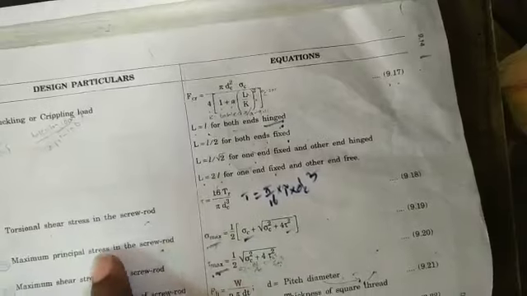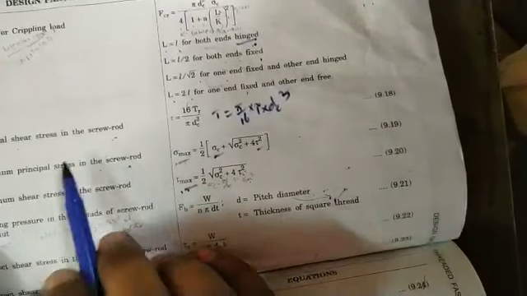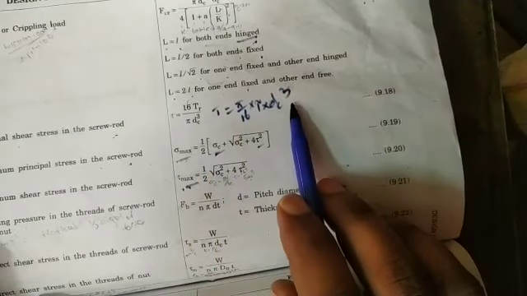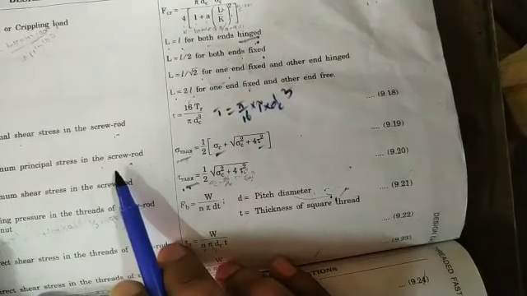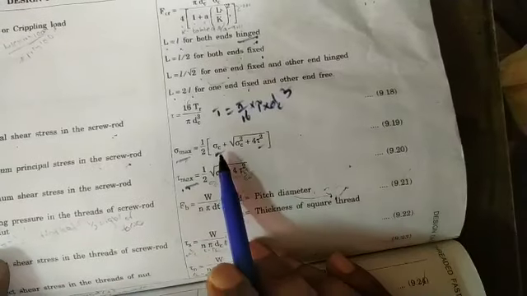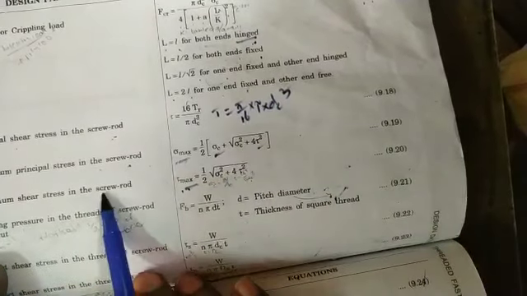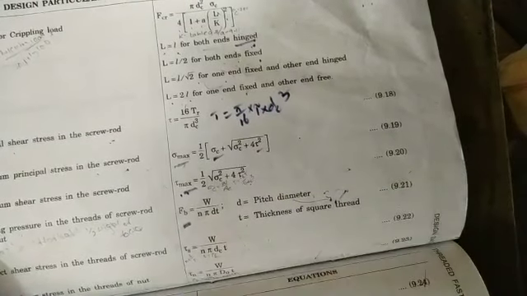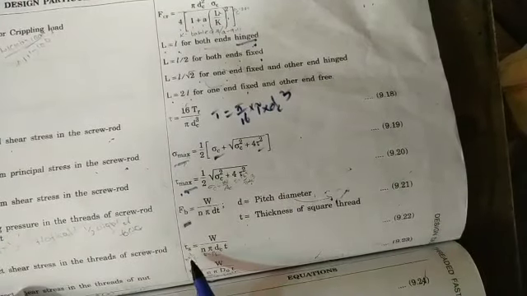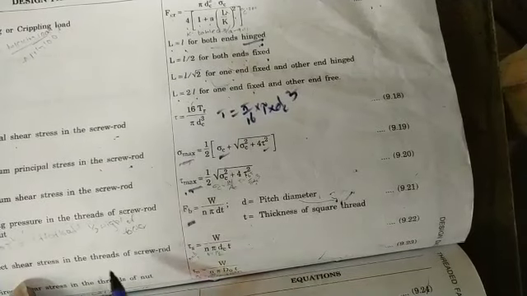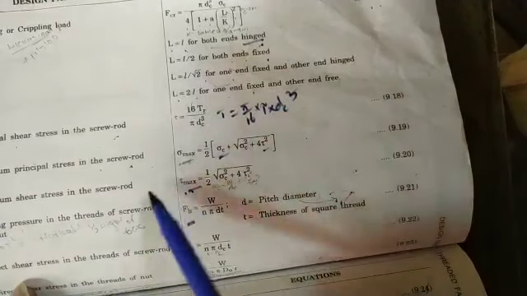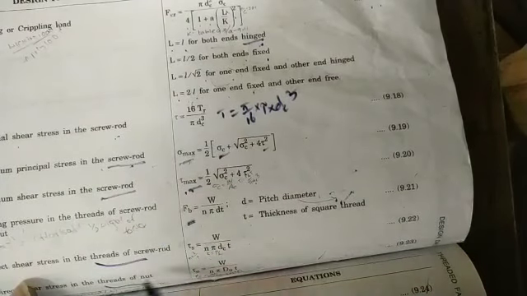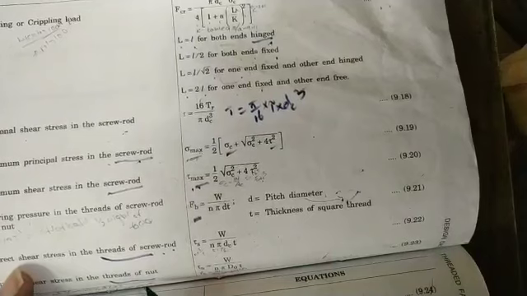Next is the torsional shear stress in screw rods. T equal to pi by 16 times dc cube. Then calculate the maximum principal stress, that means the combination of sigma c and tau, then the maximum shear stress. After that, calculate tau s, which means the shear stresses in the threads. These formulas are used for screw rods, and these two formulas are used for threads of the screw rod and threads of the nut.